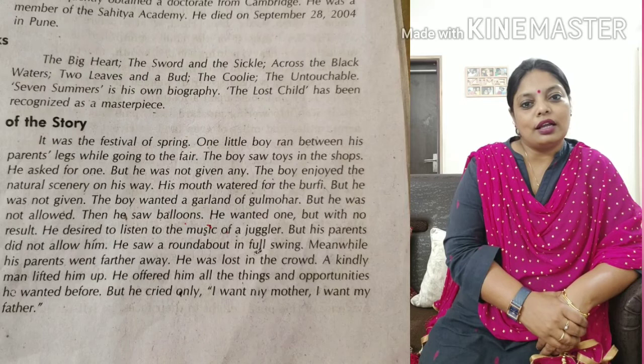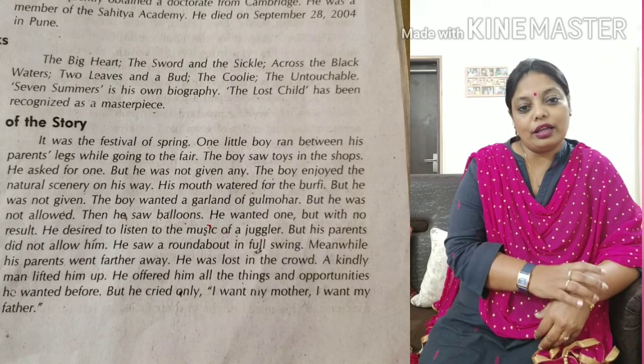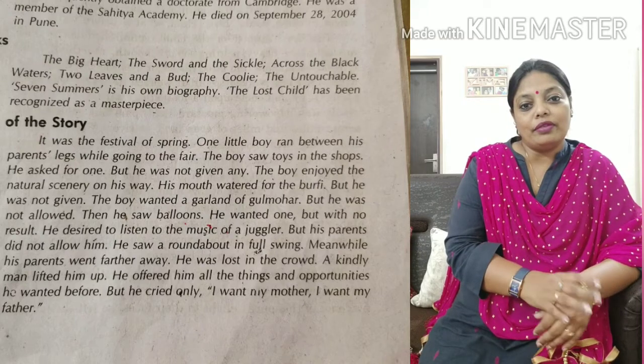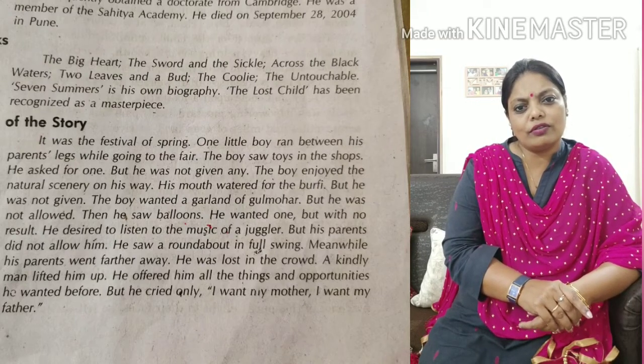So he starts running towards the temple, and as he's about to climb the stairs of the temple, there's such a lot of rush over there, lots of people.